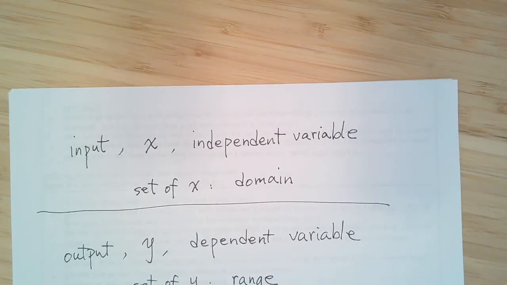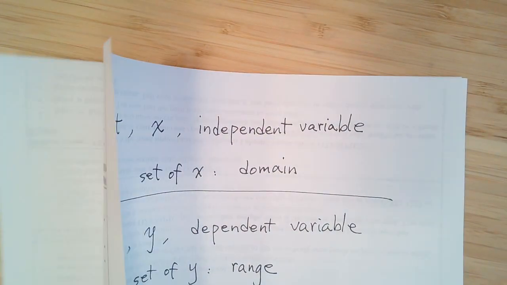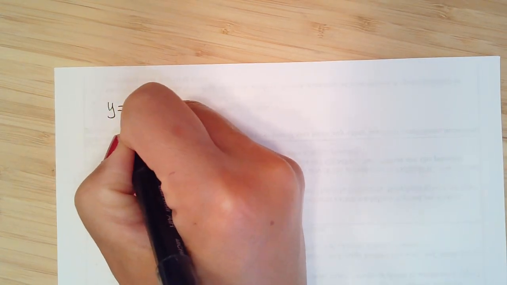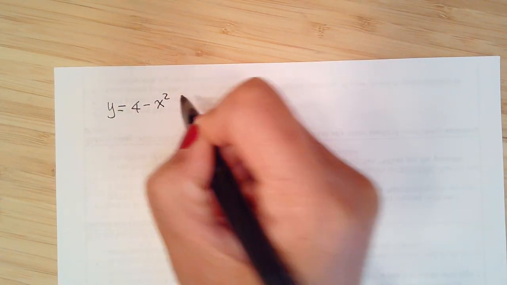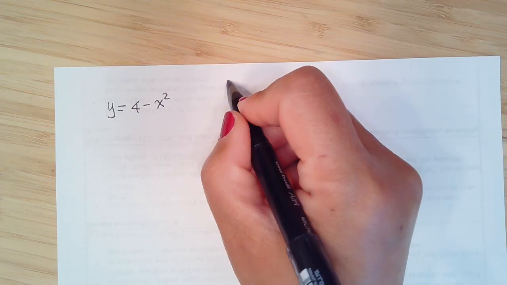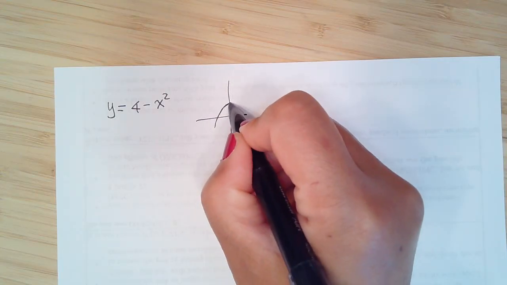Now, let me ask you this. Do you remember this? y equals 4 minus x squared. We have the graph looks like this, we learned a little earlier.